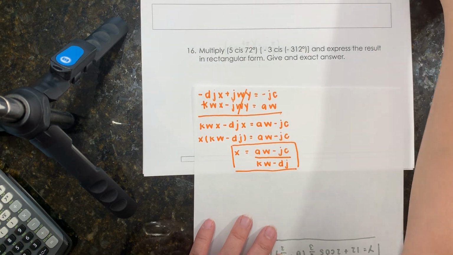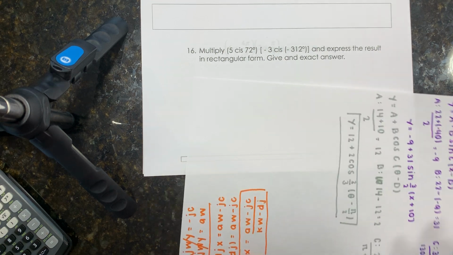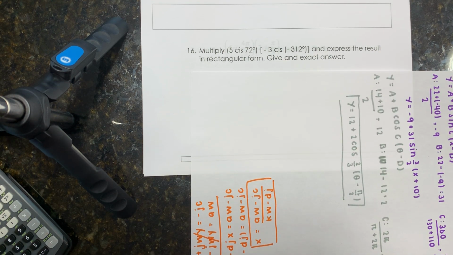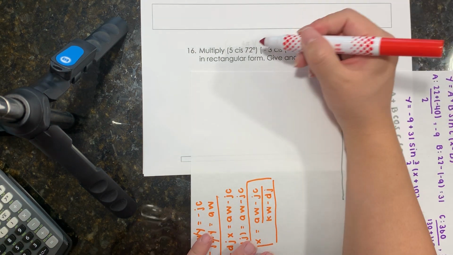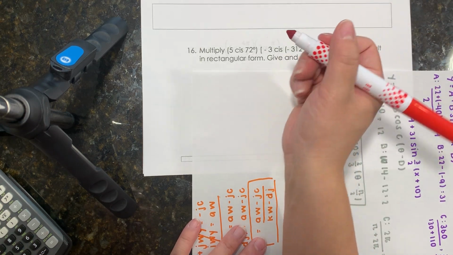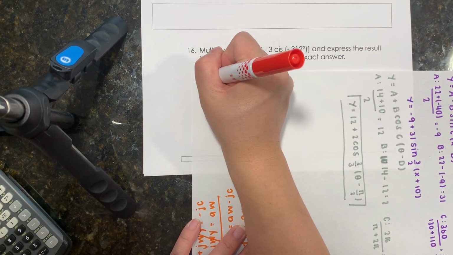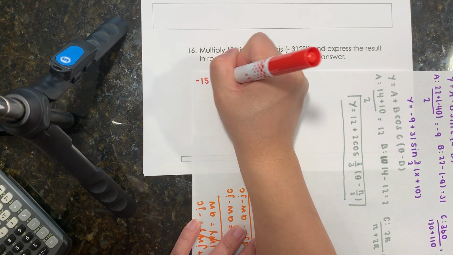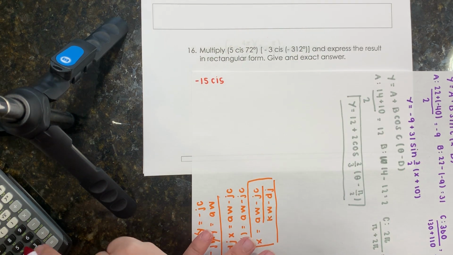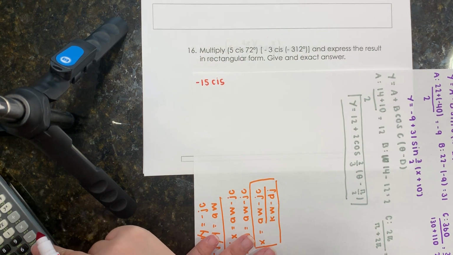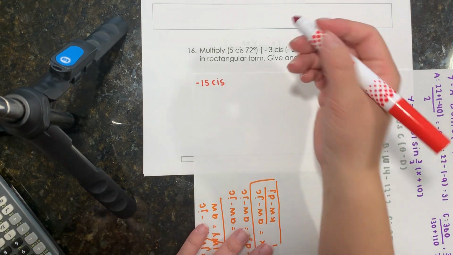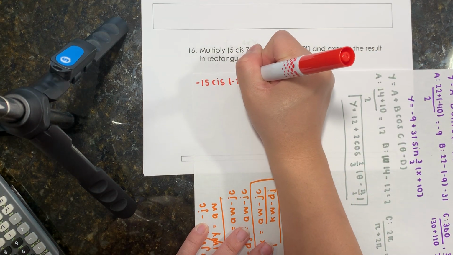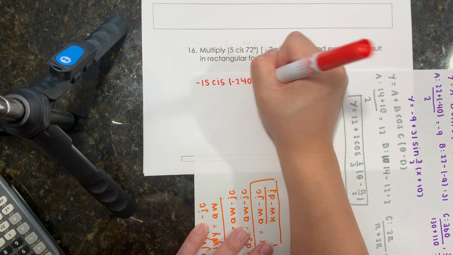Now moving ahead to number 16. For number 16, you are going to start by multiplying the outside numbers and then adding the degrees together. So 5 times -3 would give me -15. And when I add -312 plus 72, I get -240. And you do need to expand that.